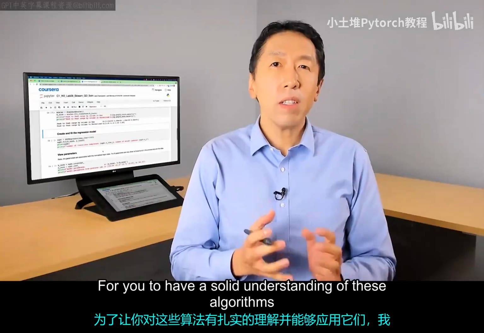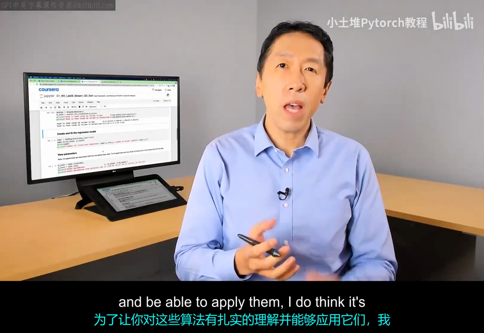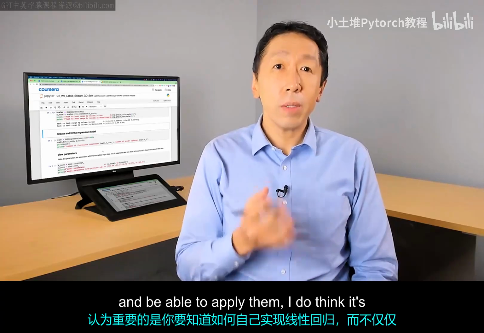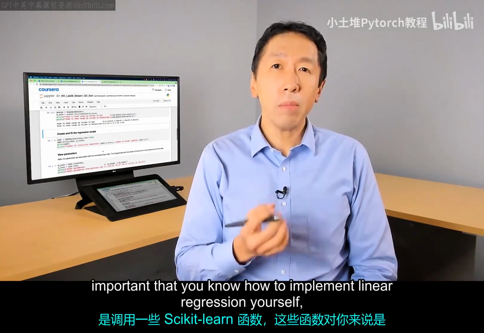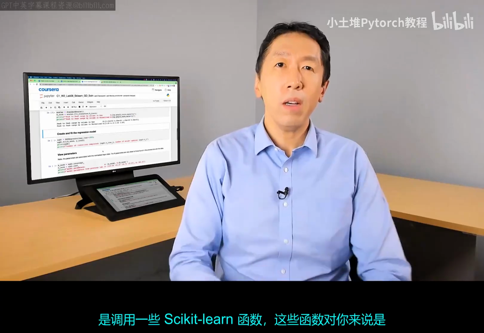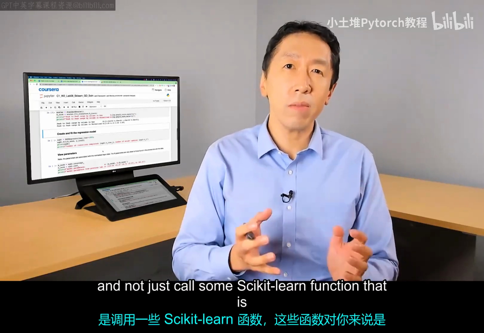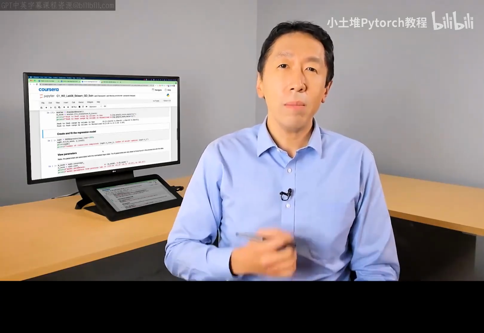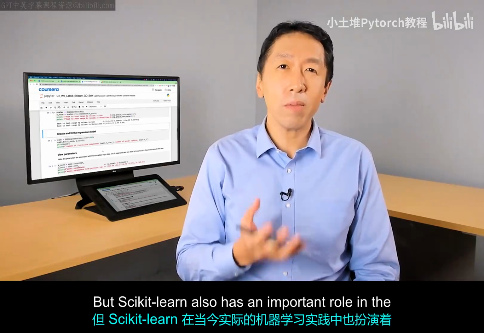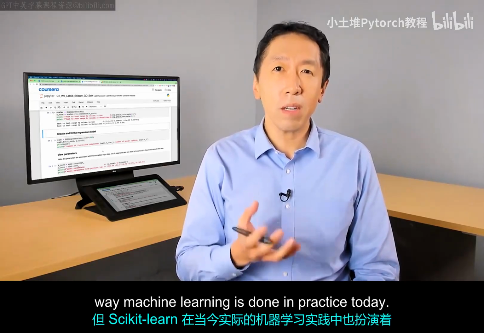For you to have a solid understanding of these algorithms and be able to apply them, I do think it's important that you know how to implement linear regression yourself and not just call some scikit-learn function that is a black box. But scikit-learn also has an important role in the way machine learning is done in practice today.